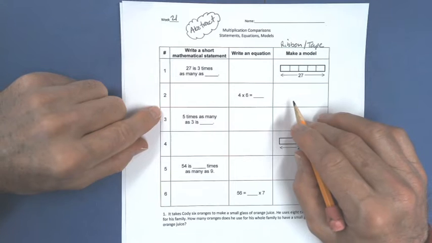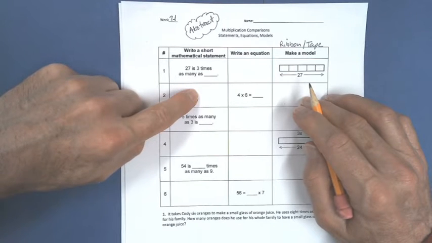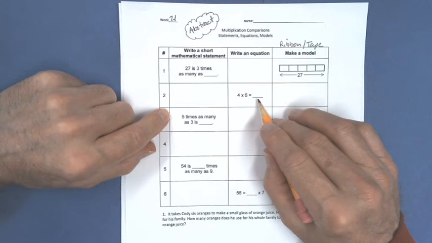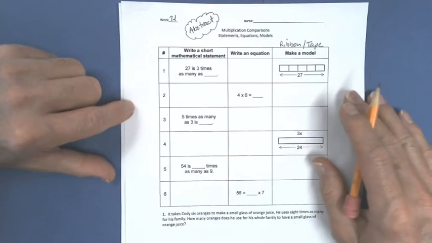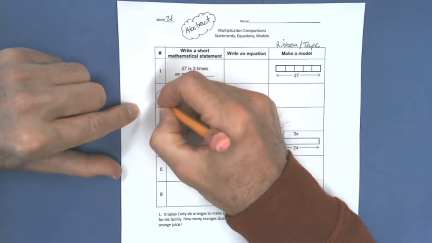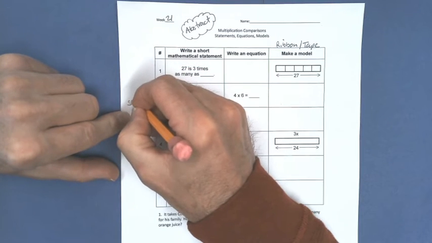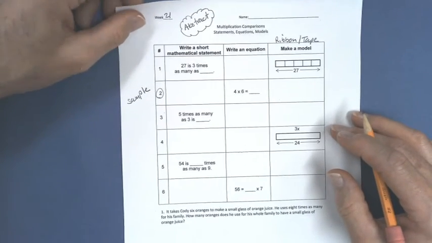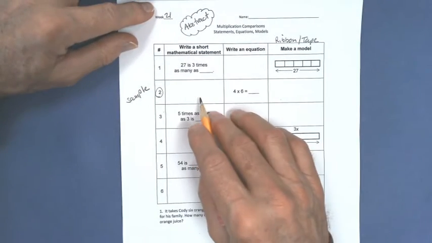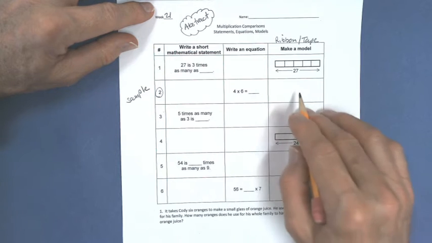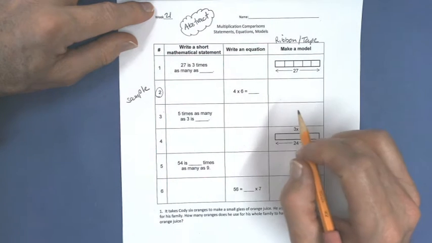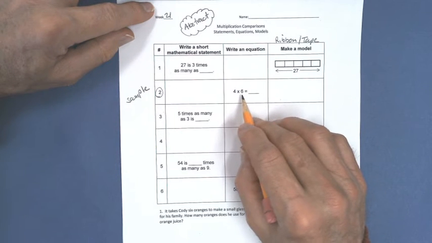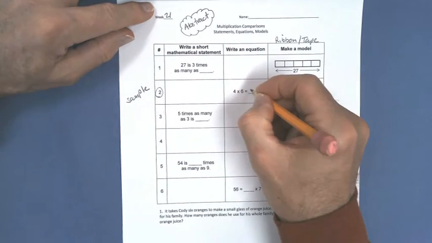This one has 2 blanks and a blank for the equation here. So let me take number 2 as our sample. And let me solve this for short math statements, equations, and models. If you have your skip counting, you could skip count by 4s out to 6, and you would find your product's going to be 24.